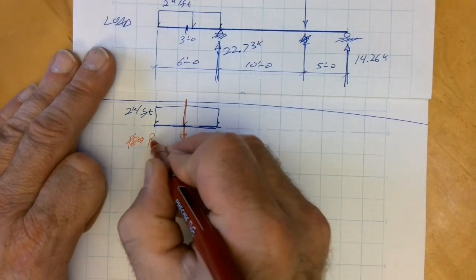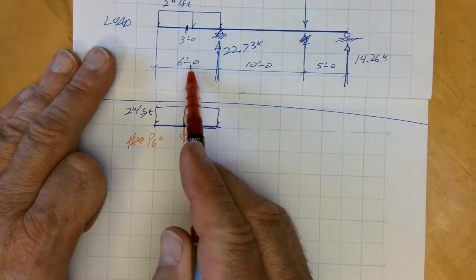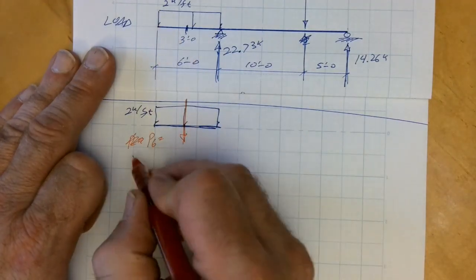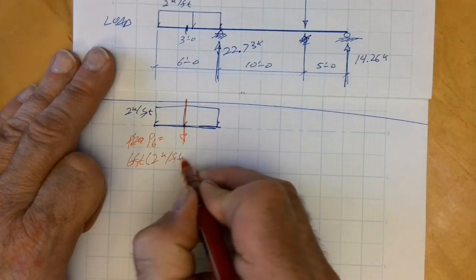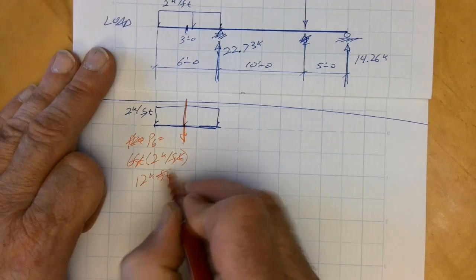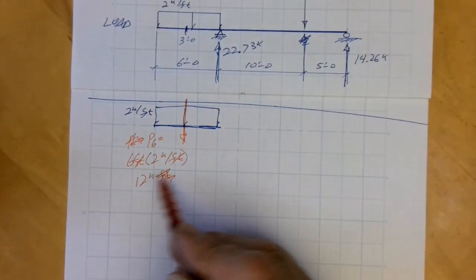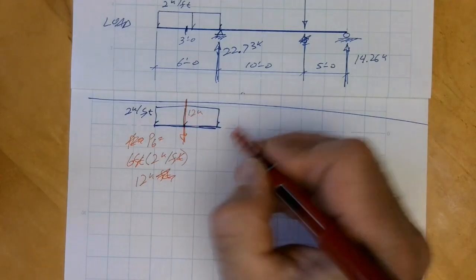Well, let's see, we're going to call that P at 6 feet. That's going to be equal to 6 feet times 2 kips per foot. Feet go away, I've got 12 kips left over. So this is equal to 12 kips.